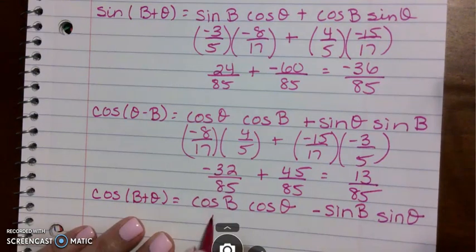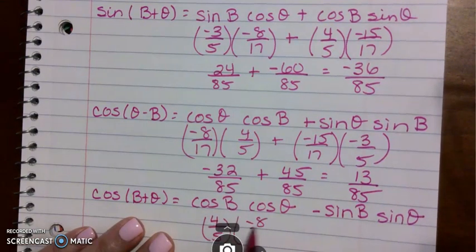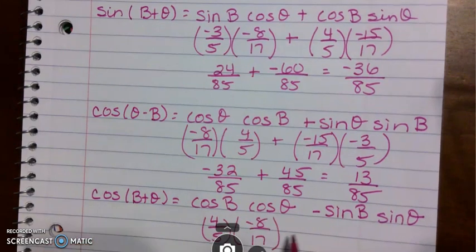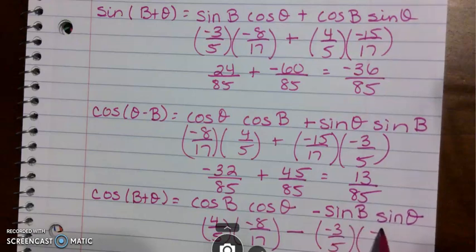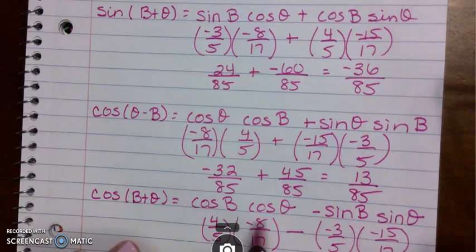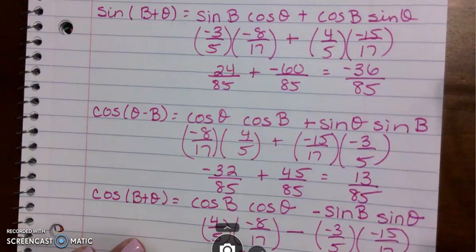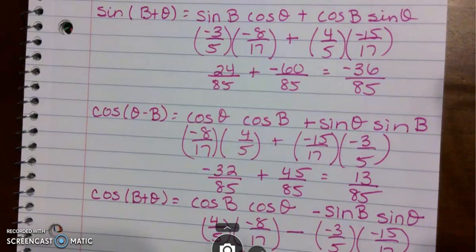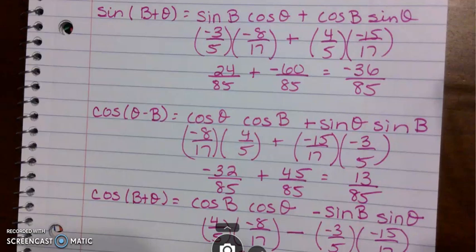So cosine B is 4 over 5, cosine theta is negative 8 over 17, sine B is negative 3 over 5, and sine theta is negative 15 over 17. So this is still negative 32 over 85 minus 45 over 85. So 32 and 45 gives me negative 77 over 85.